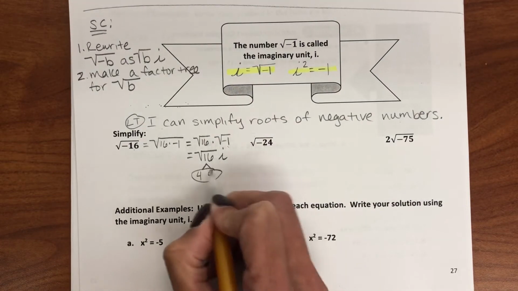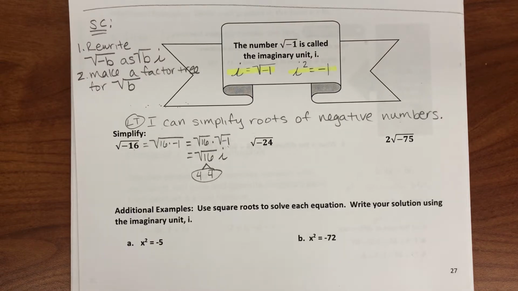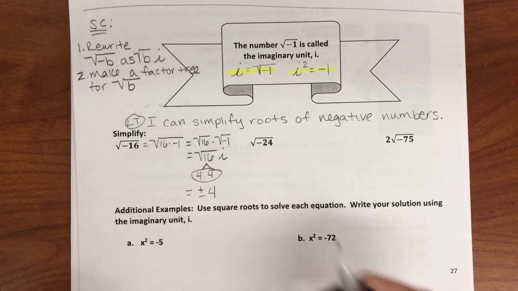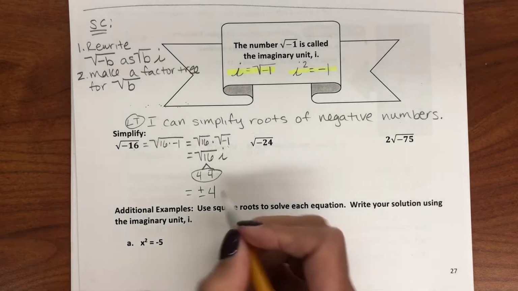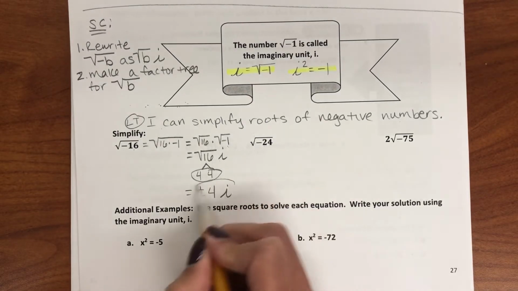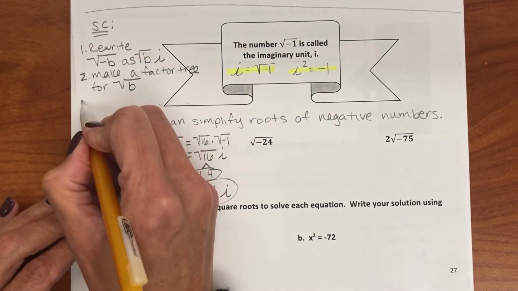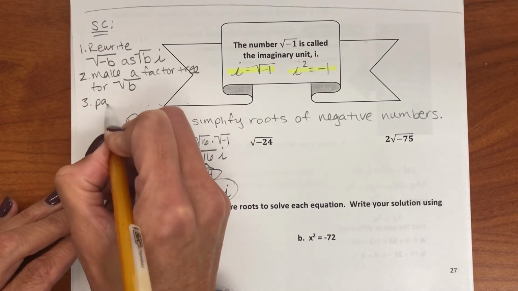That's 4 times 4. And you might have already known that without making a factor tree. The square root of 16 is plus or minus 4. All right, and then bring down that i, and that's your answer. So after you make the factor tree, remember that pairs go outside.